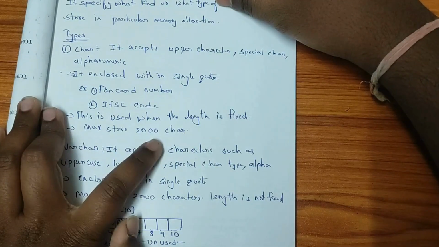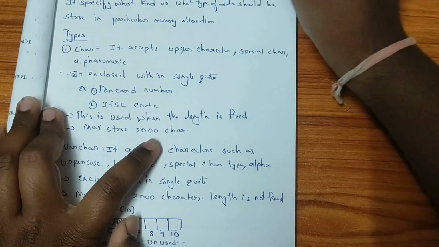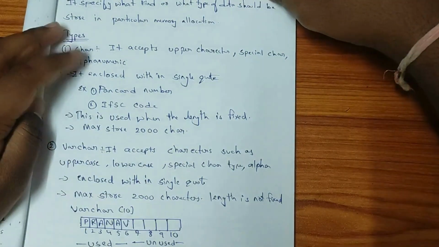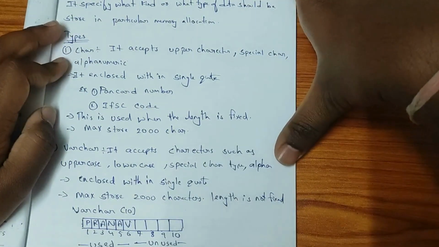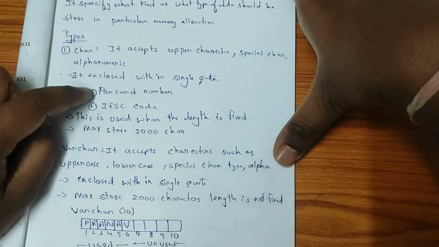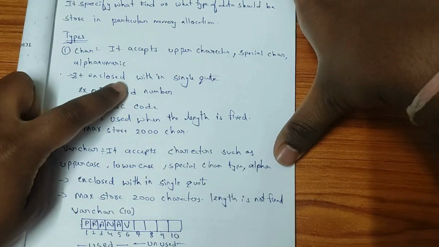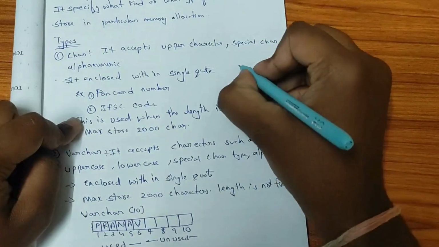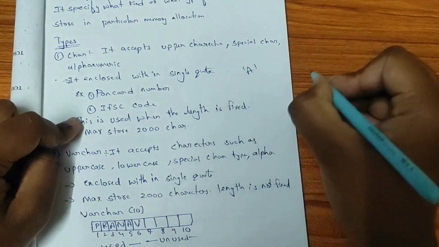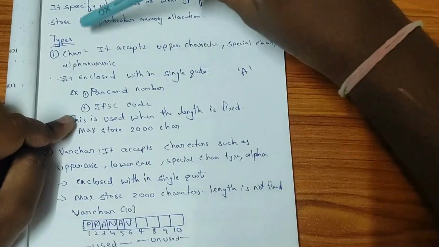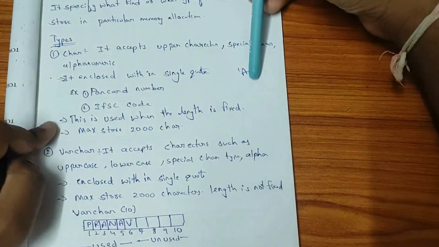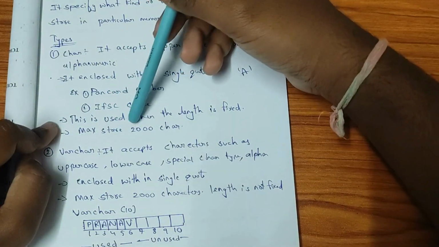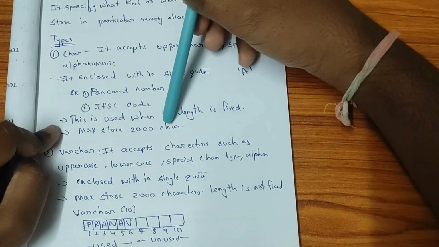This character is enclosed within single quotes, and here we can store only 2000 characters.